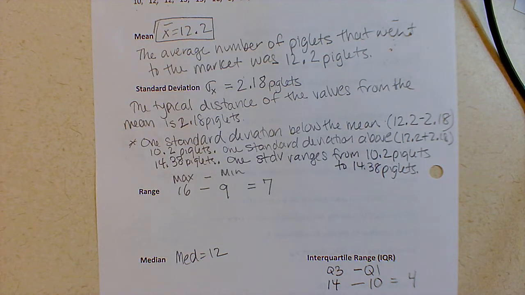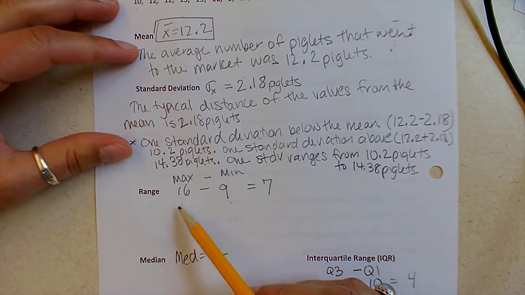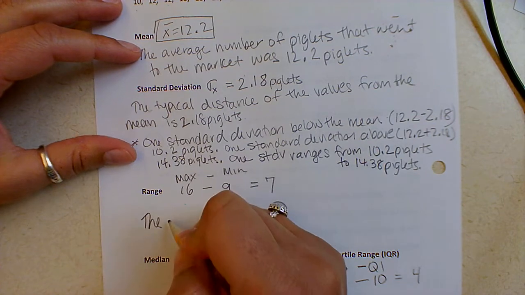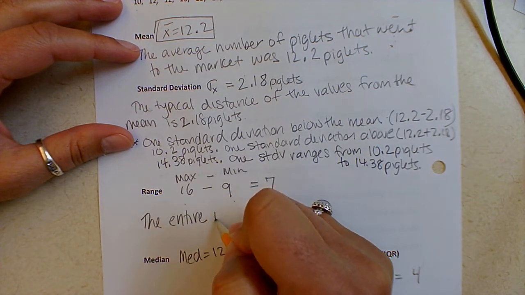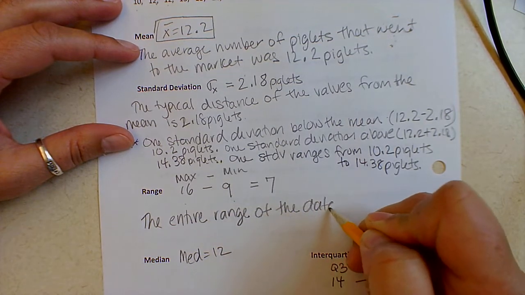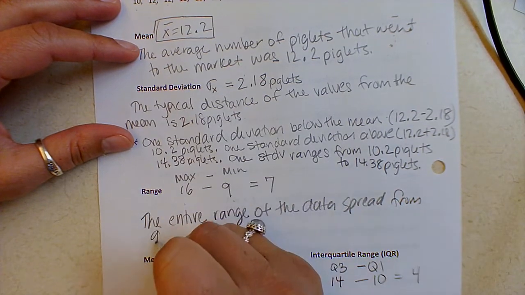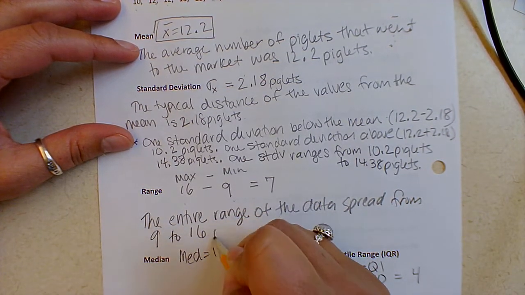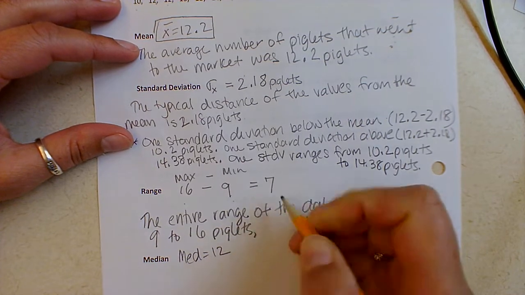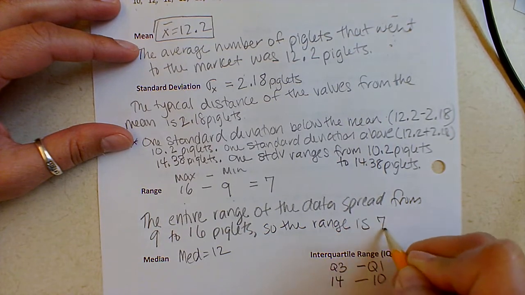Okay, so now the range, let's just pull it back a little bit. The range, that's just the overall, looking at the max and the min. So the lowest number was 9 piglets, and the highest number was 16. So the entire range of the data spreads from 9 to 16 piglets. So the range is 7 piglets.